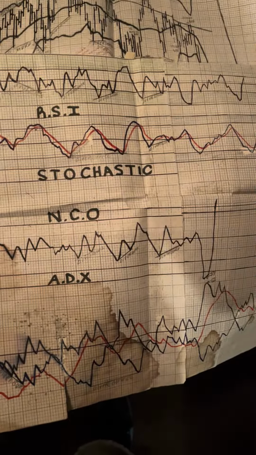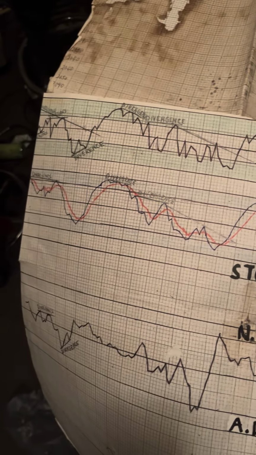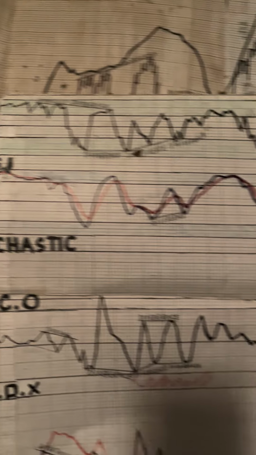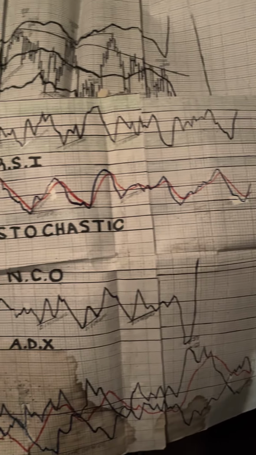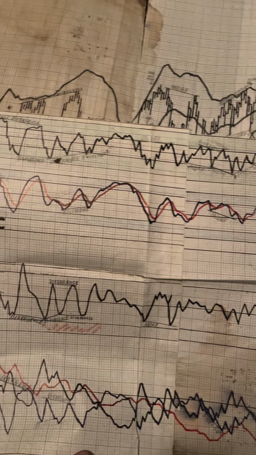So there you have it. The first indicator is the RSI. If you notice how I have it shaded in, that's your 70% area and your 30%. I have divergences marked on here, and if we haven't gotten to that yet, we're going to get to it.